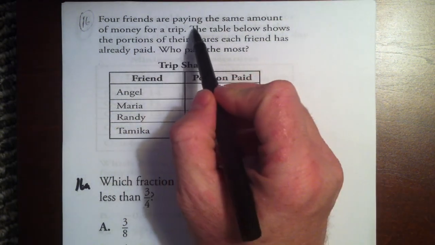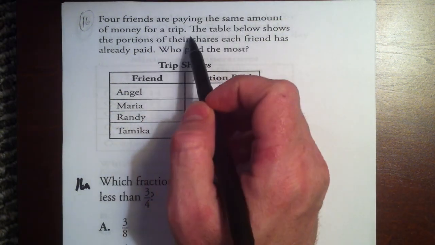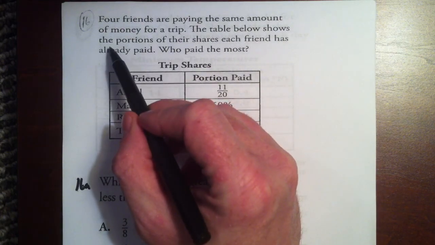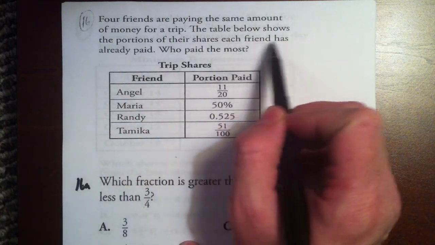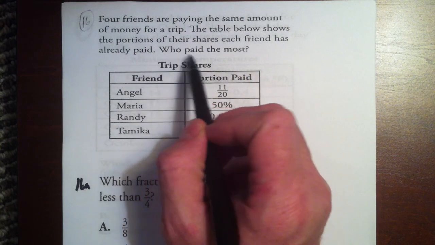Four friends are paying the same amount of money for a field trip. The table below shows the portions of their shares each friend has already paid. Who has paid the most?